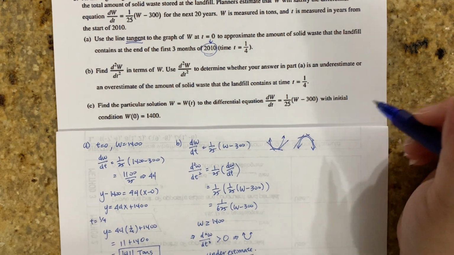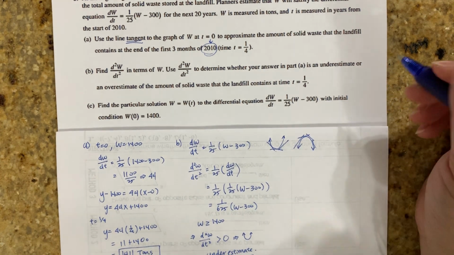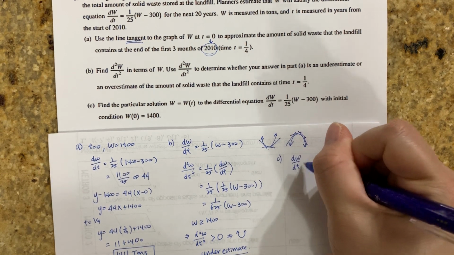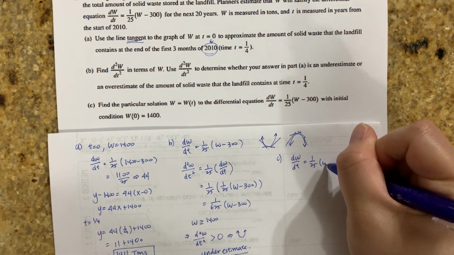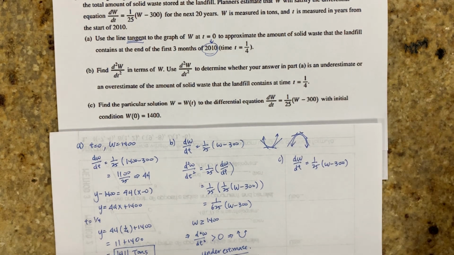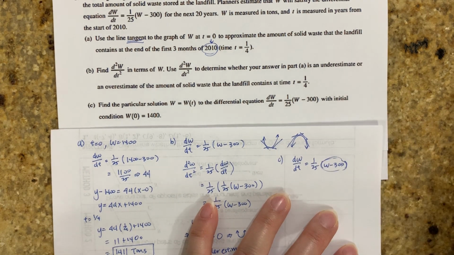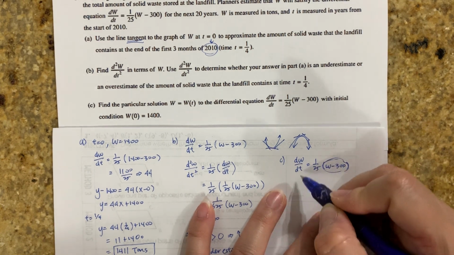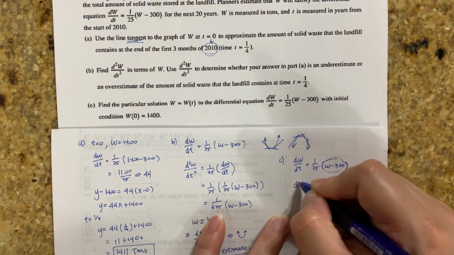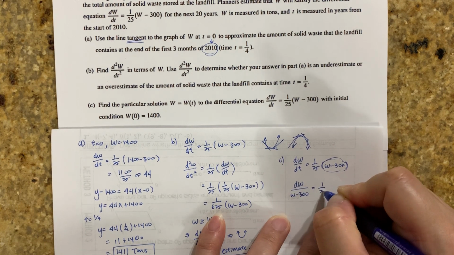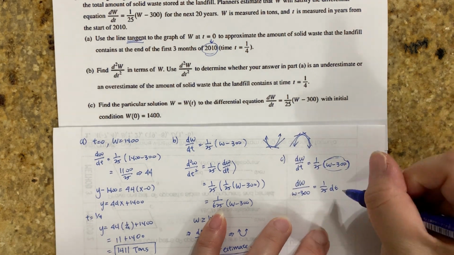All right, so this is another one of those where you gotta separate your variables. Okay, so part C says dw over dt equals 1/25 (w minus 300). Okay, so this w minus 300 is one entity. It has to go on that side because it's w. So you divide it over and multiply dt over. So dw over w minus 300 equals 1/25 dt.